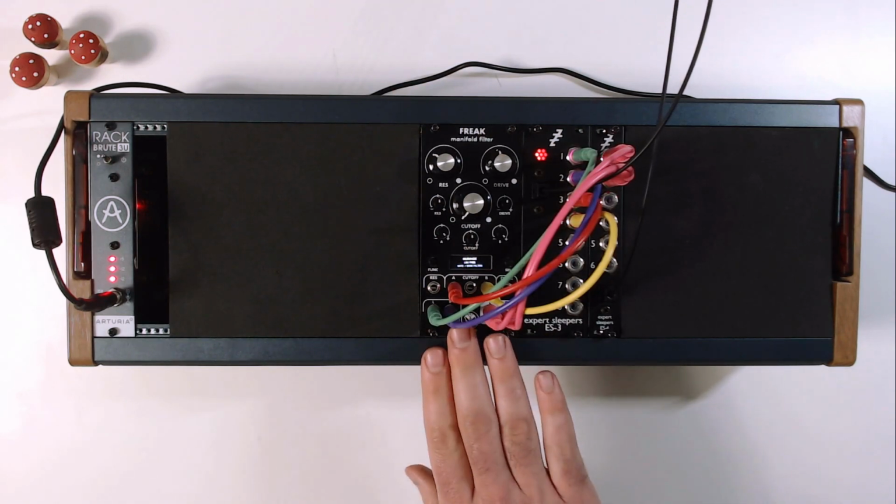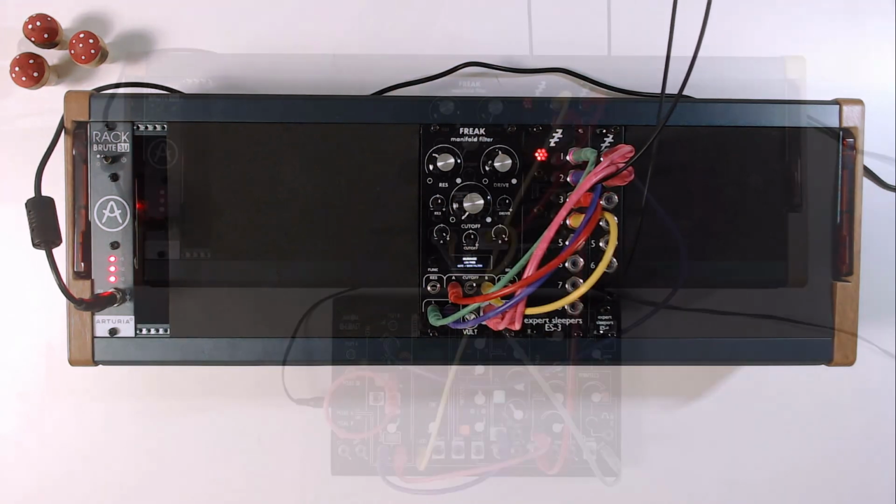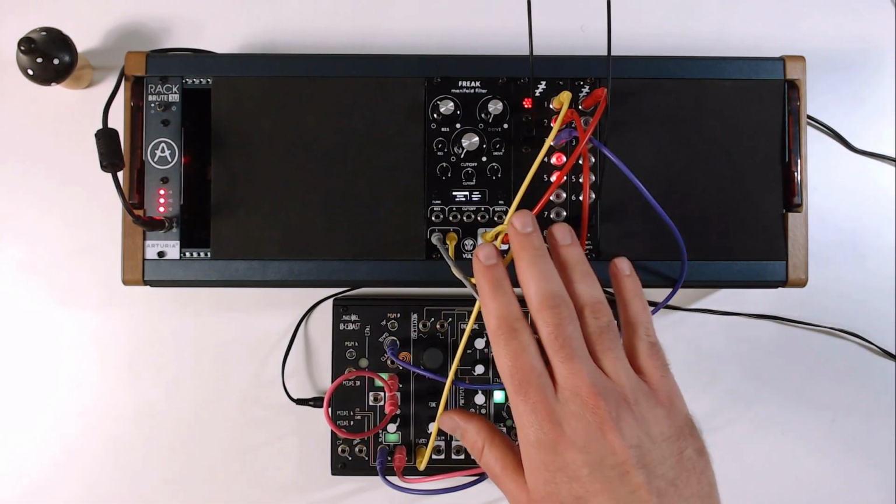Okay, so this was Nurage. Let's move on to the next one. Okay, so now I want to show you the dual mode on the Freak.